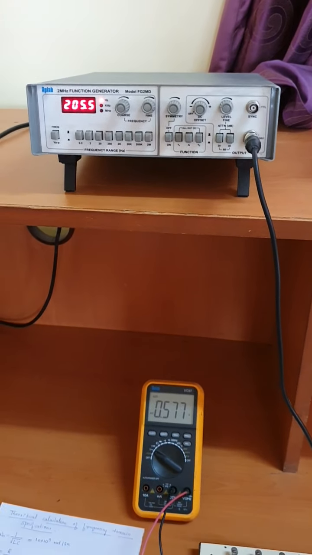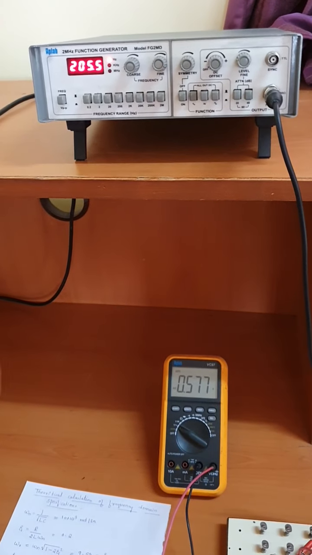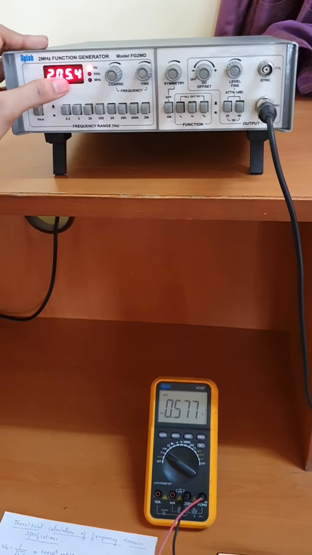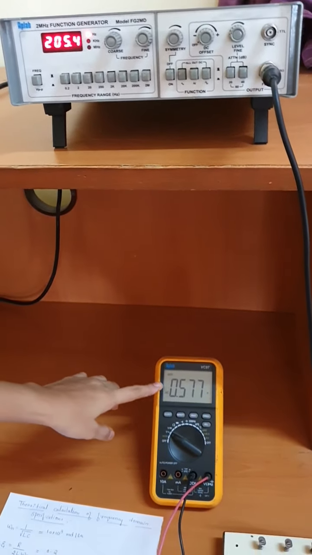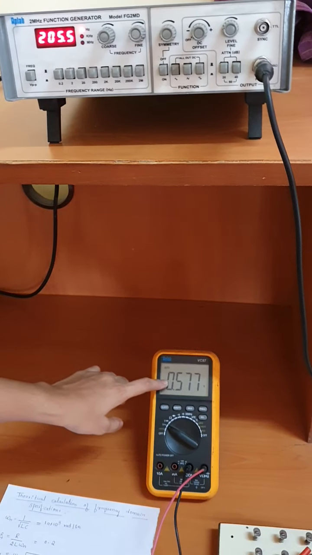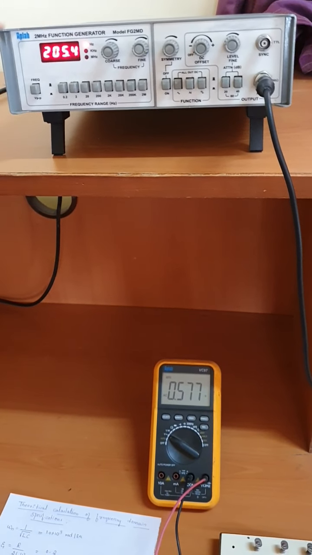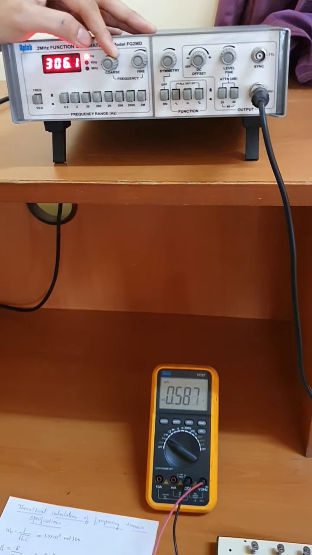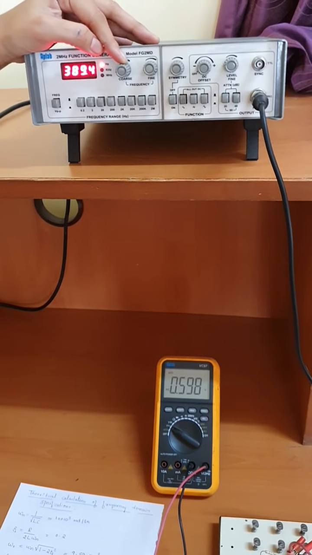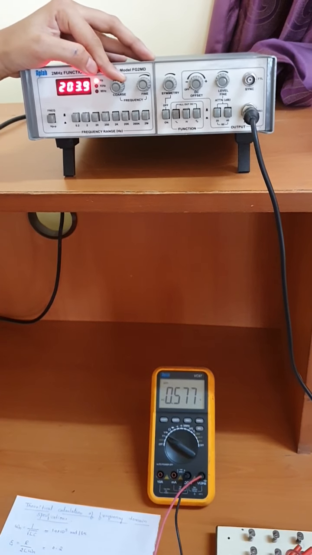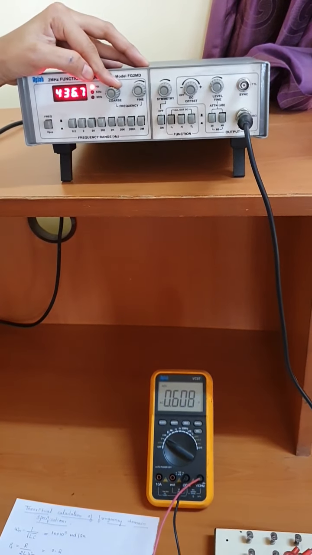In this experiment we are going to keep varying the frequency, starting from 200 up to 2 kilohertz. Then we note down the output voltage across the capacitor. For the first reading I have set the frequency to 200 hertz, and the voltage across the capacitor is 0.5. These two readings we need to note down. After noting them down, similarly increase the frequency to 300. In steps of 100 we need to take the readings.